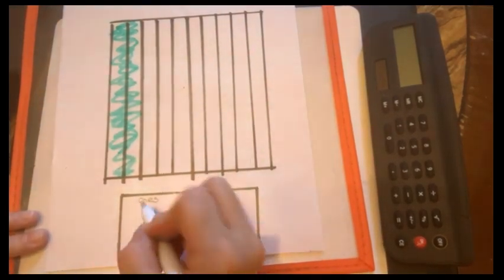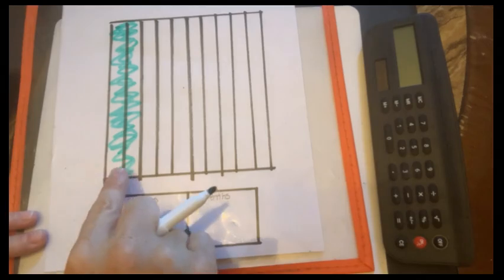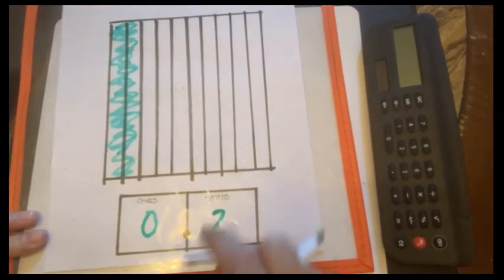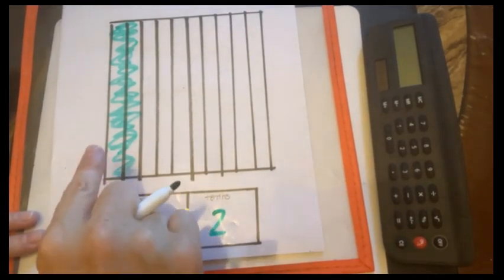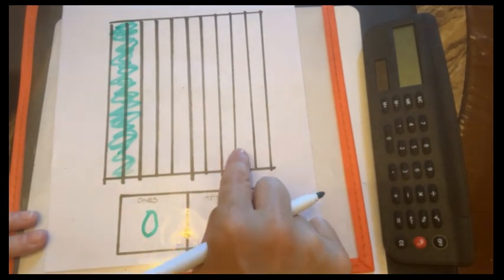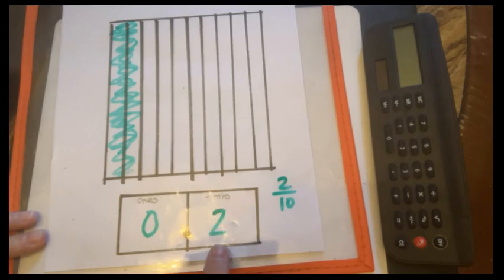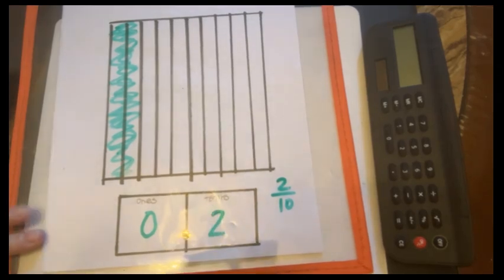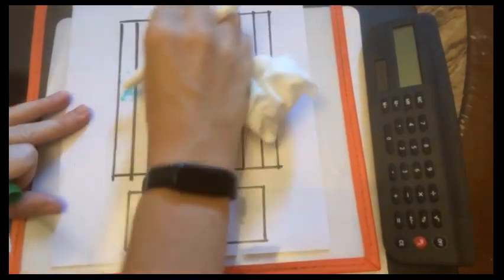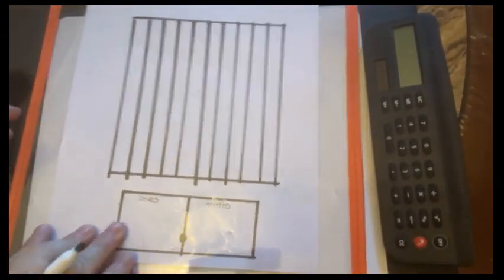So that's 0, and I have 2 of those tenths shaded in. 2 out of the 1, 2, 3, 4, 5, 6, 7, 8, 9, 10. So think of it as the fraction. This is how I would write it in decimal notation. And I would read it as 2/10. Where that last digit is, you read that place value. So that's tenths. Let's try hundredths.